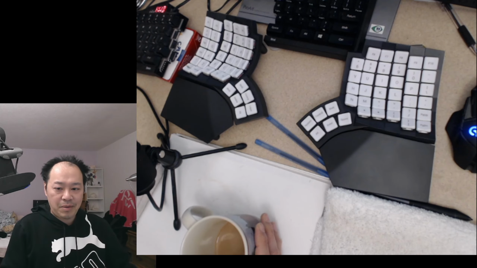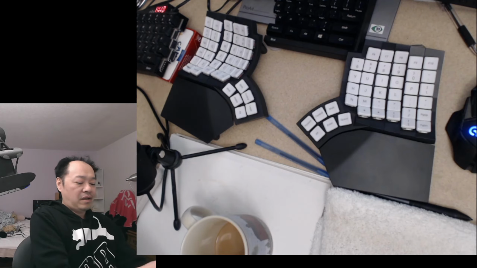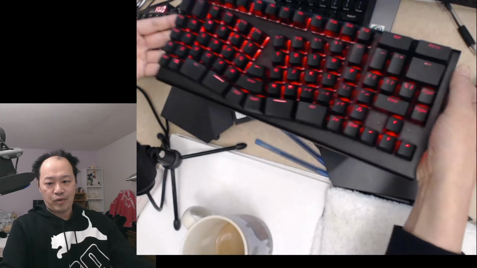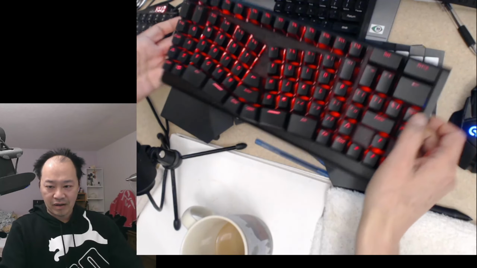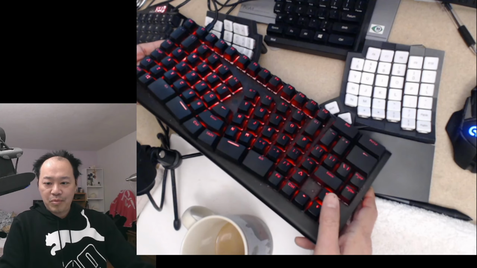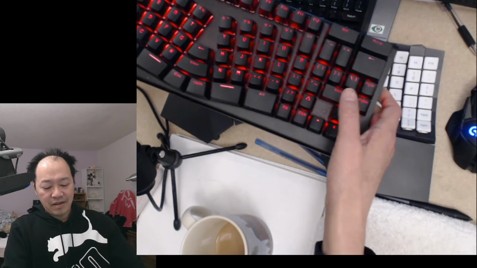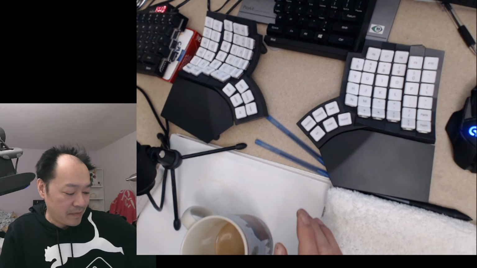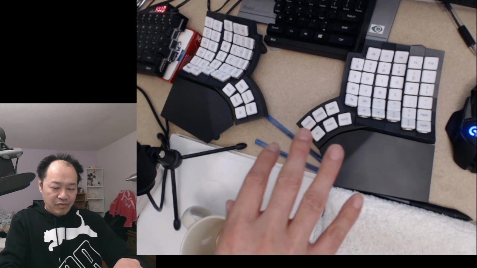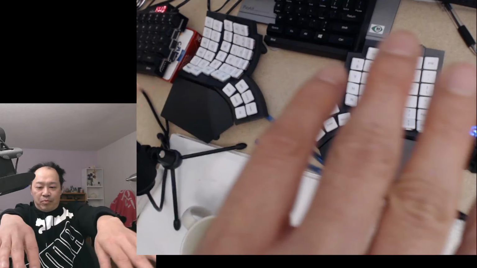Meanwhile, I've been typing a lot on my Expose Lite. Fantastic. This keyboard I recommend the most. I've been typing a lot in the past week again, so right now I'm suffering from a pronation problem.